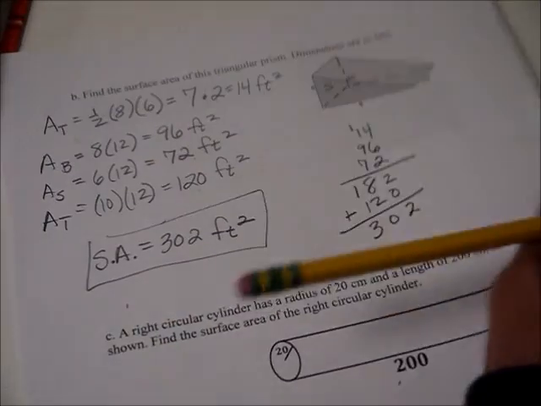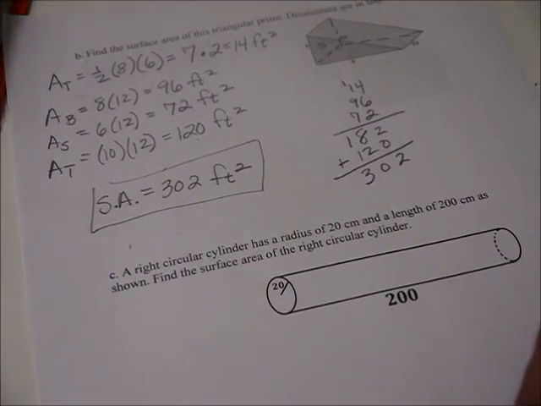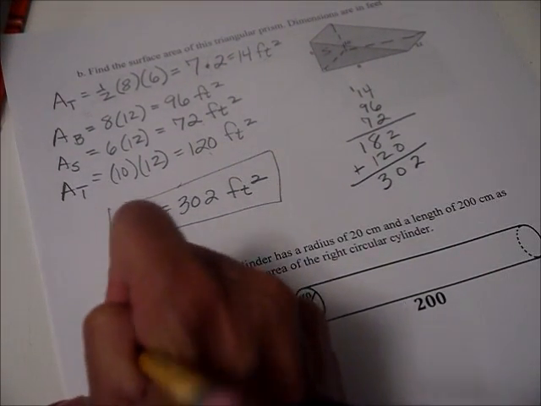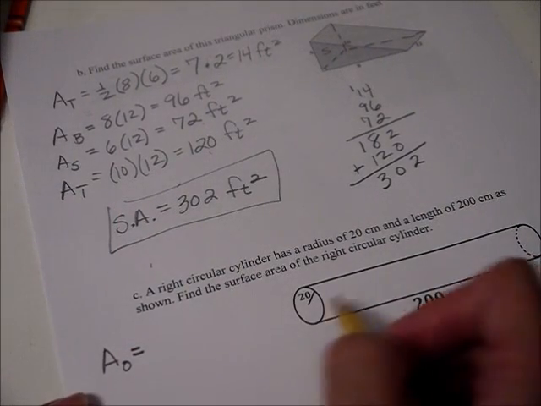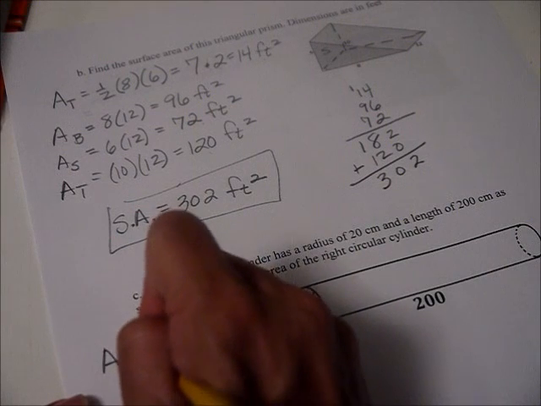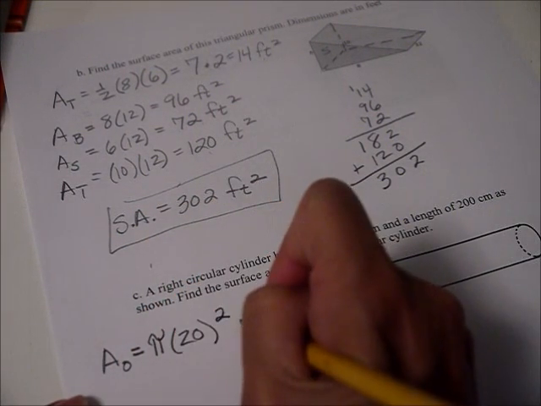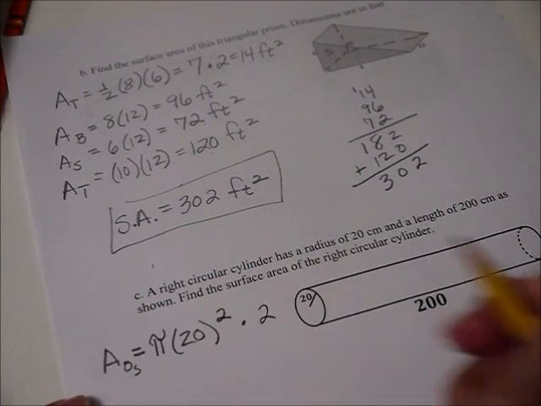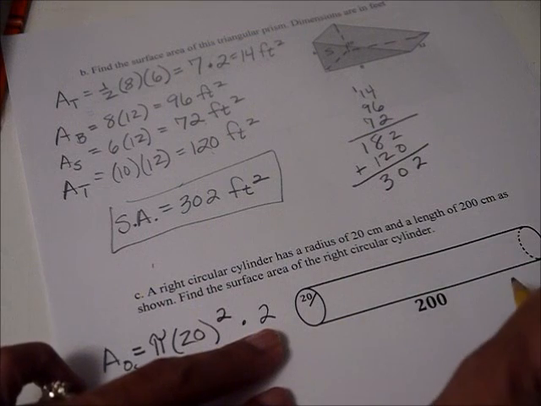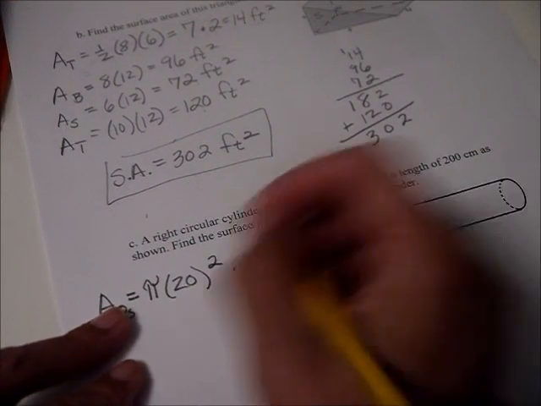Second to last one, we've got a cylinder, so we have a lateral surface area. Okay, so let's go ahead and get the area of the circles. Okay, and there's going to be 2 of them. So area, it looks like we've got 20. So we've got pi times 20 squared. And then I'm going to put a 2 there. So it's area of both circles. So do you see why I doubled it? Because I have two circles.